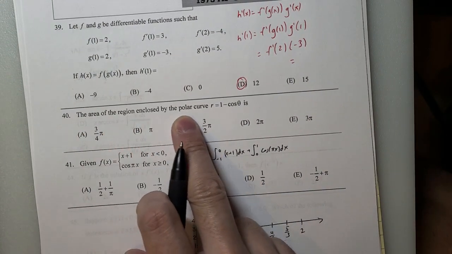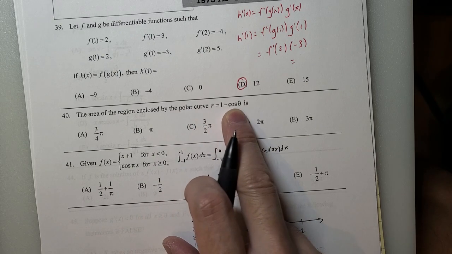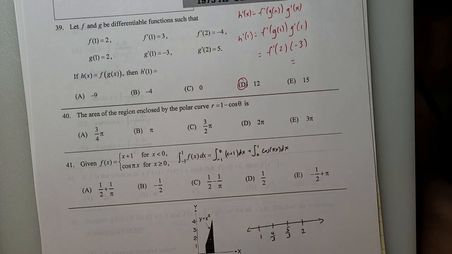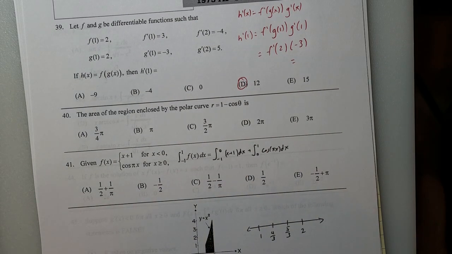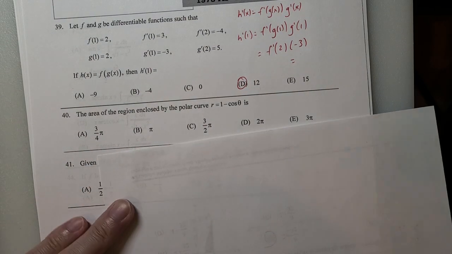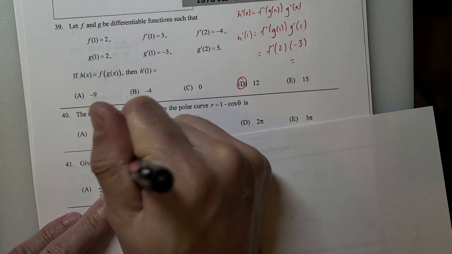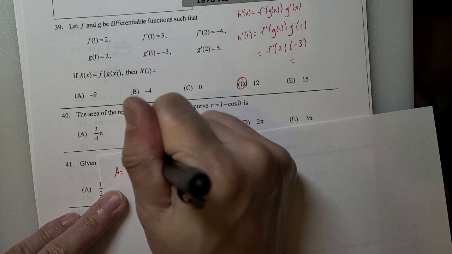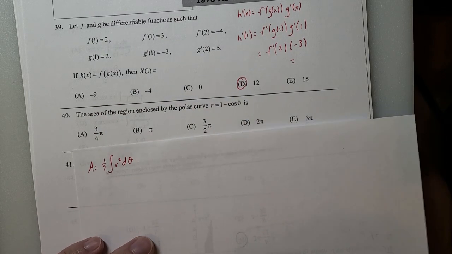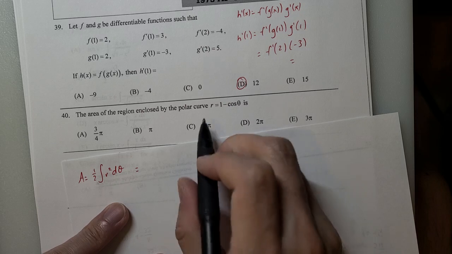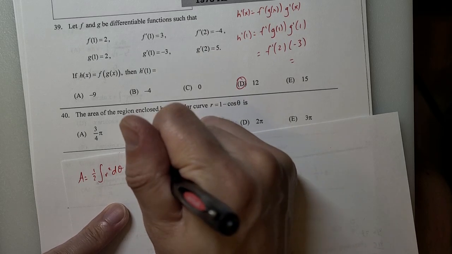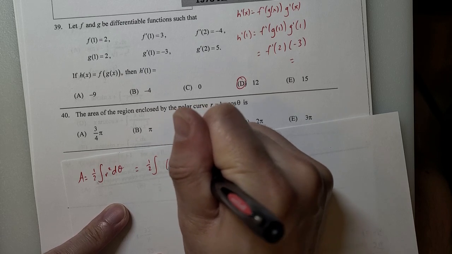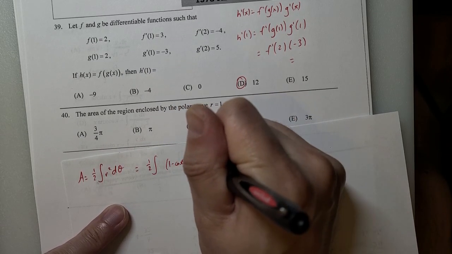Area of the region enclosed by the polar curve r = 1 minus cosine theta is... okay, so I did not do this beforehand, but this is not bad at all. Remember, area of a polar curve, if you remember it by the area of a sector, is half r squared d theta. So what is r? That's simply (1 minus cosine theta) squared d theta.